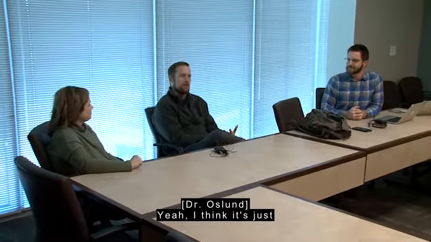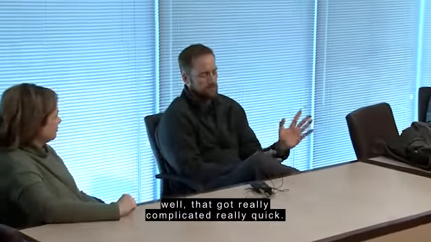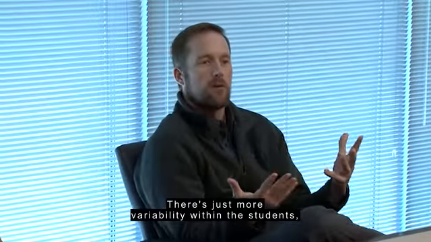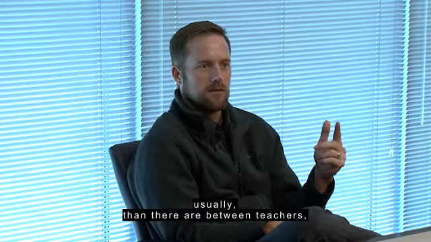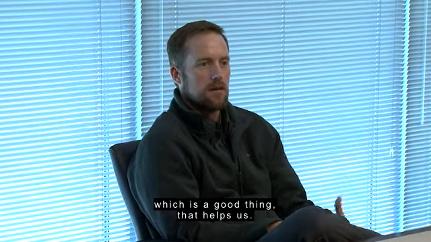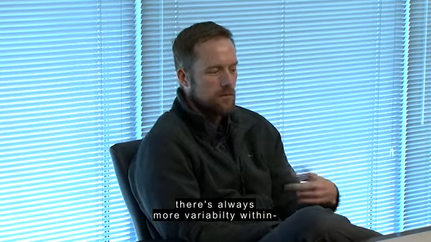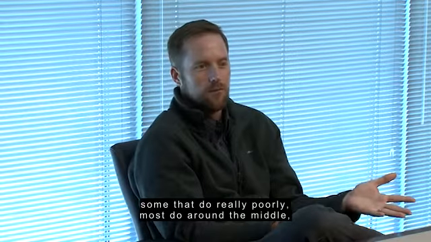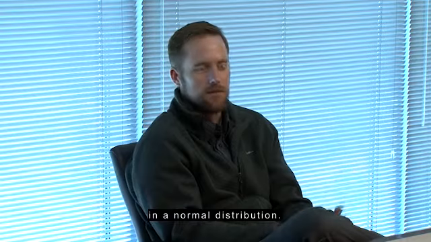It gets really complicated really quick. There's just more variability within the students usually than there is between teachers, which is a good thing. That helps us. Thankfully, that's a protective factor, that there's always more variability within. I mean, you have students in your classroom, some that do really poorly, most do around the middle, and some that do really well, right?